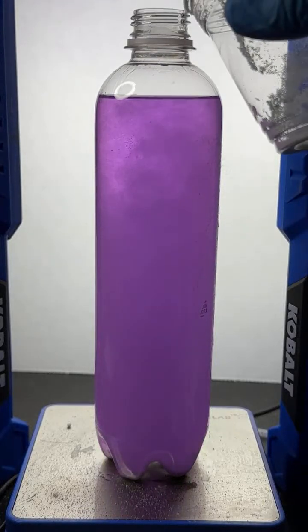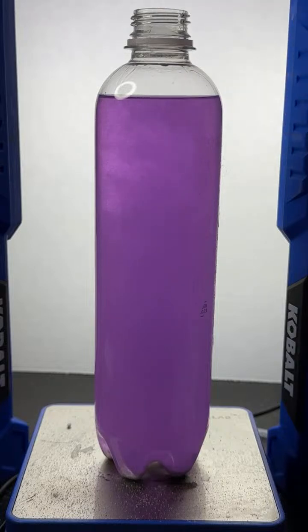And we got a blockage, which happens. I hate it when the blockage happens. I don't know why the blockage happens.